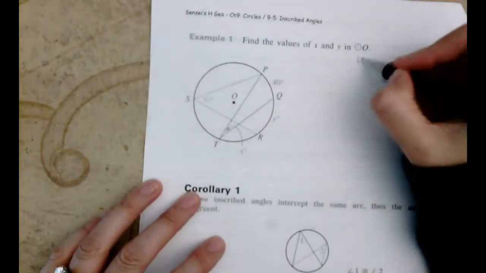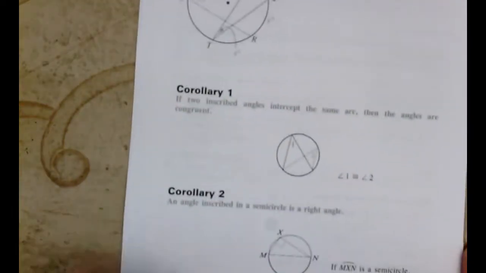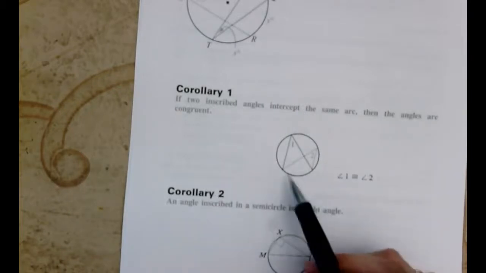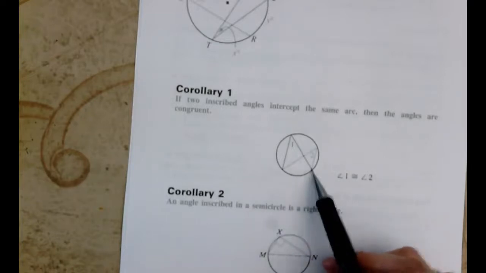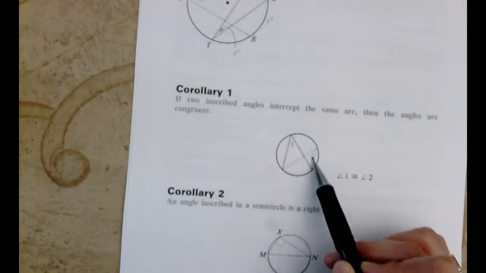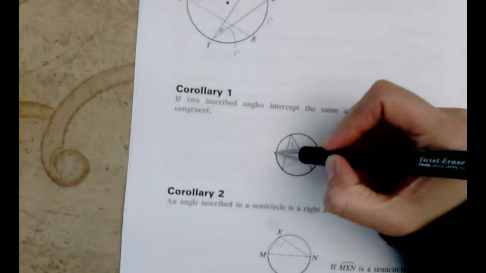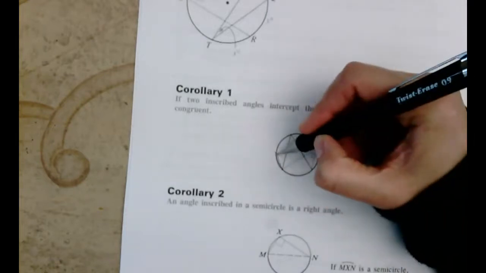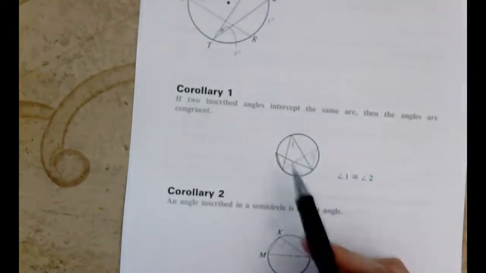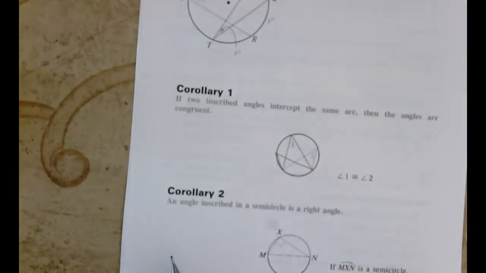This is homework. I think you can do this. Here is corollary 1. If two inscribed angles intercept the same arc, then the angles are congruent. So this is the same arc, so the measure of angle 1 and the measure of angle 2 have to be equal. Even if there's another angle over here, even though they don't look like they're the same angle, actually they are the same angle.